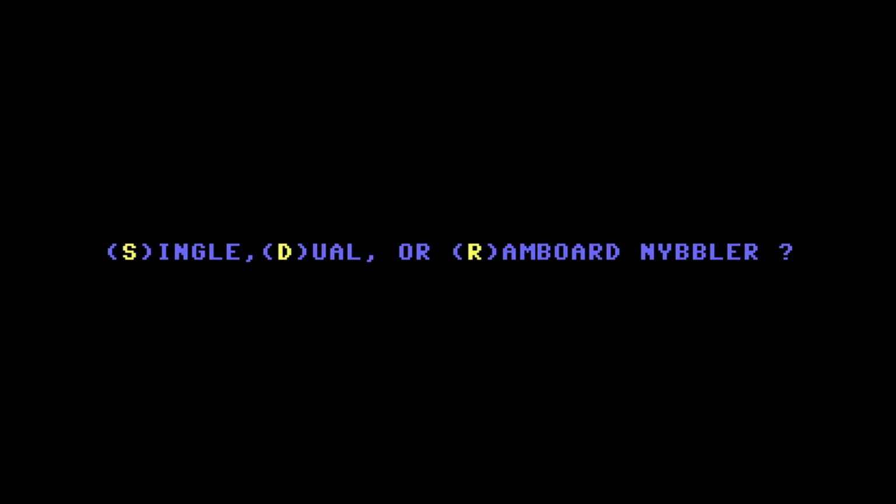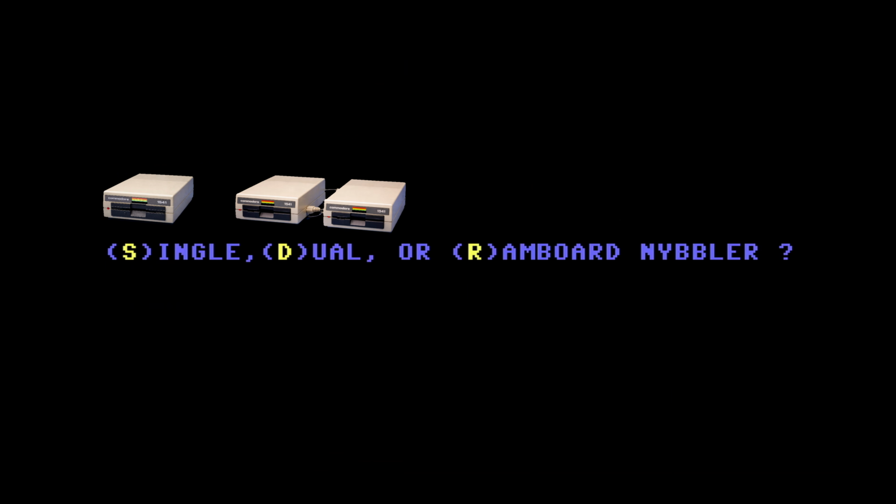Maverick is now asking you, how do you want to copy your disk? A single drive, dual drives, or a RAM board? Well, with a single drive, you have to swap out disks all the time. And if you have 2 disk drives, you can use a dual drive.